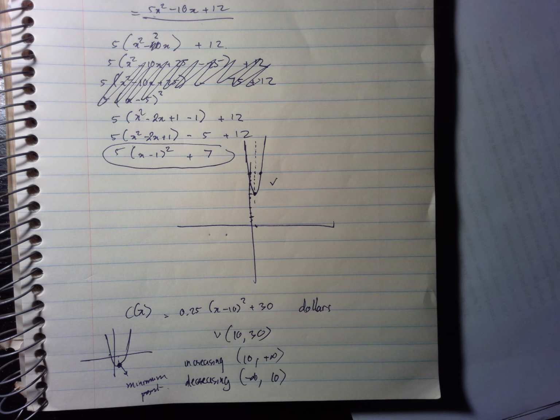and it wants us to interpret this interval in terms of the context. Let me see. Oh, it's nothing hard.